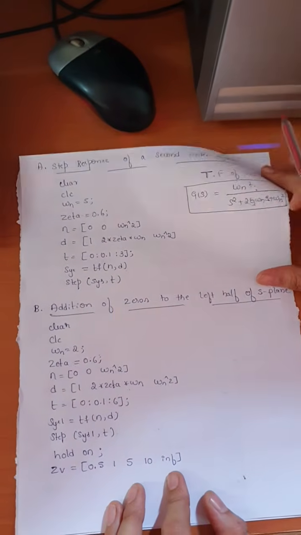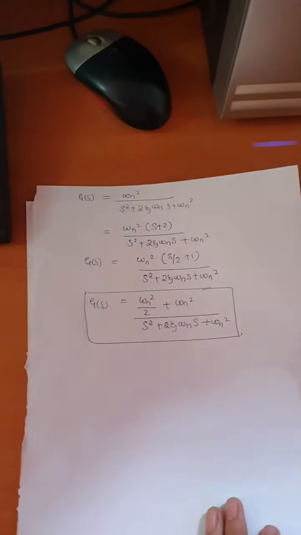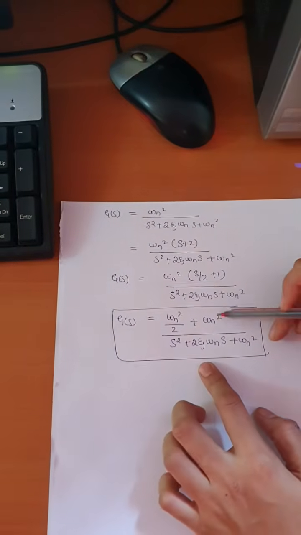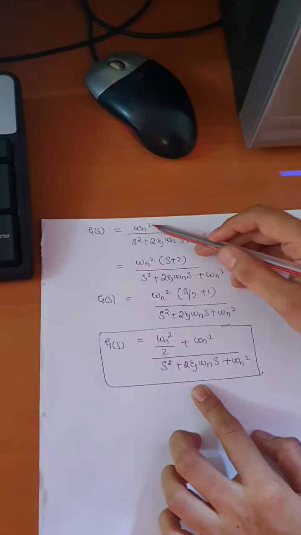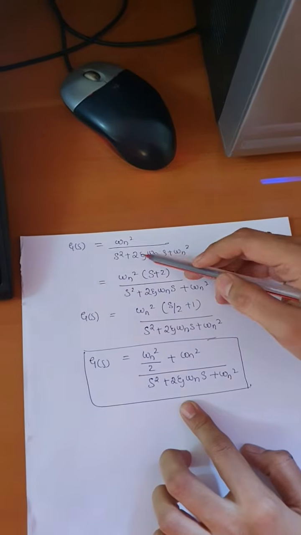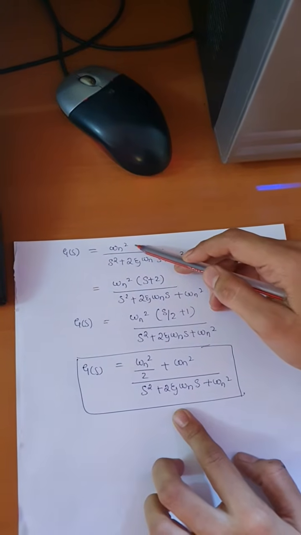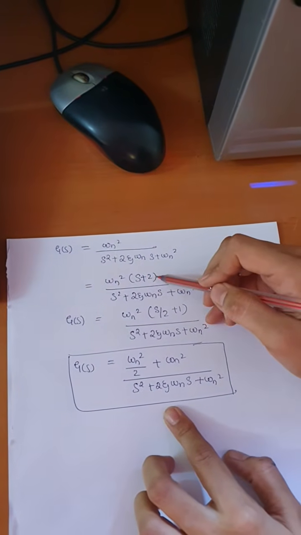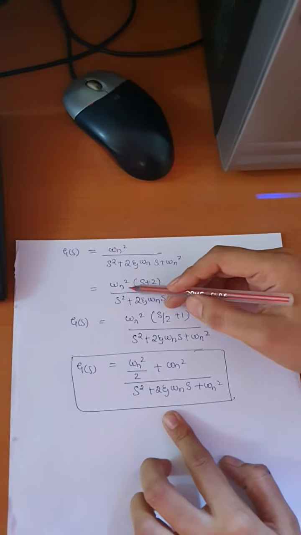So before that, I have calculated the transfer function here. This is our transfer function, omega n square over the second order system. So the zero is nothing but the numerator, omega n square times (s plus z). So now simplify the equation.